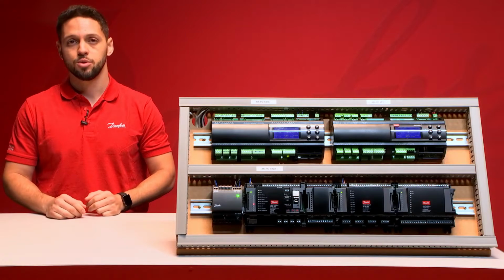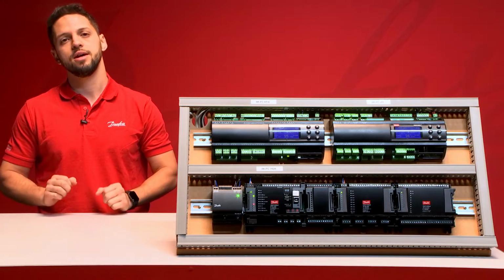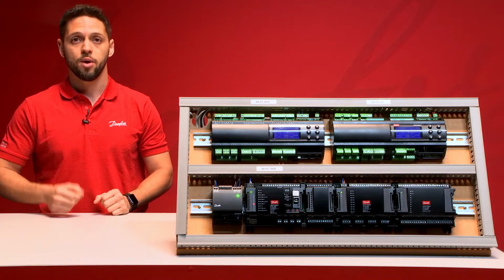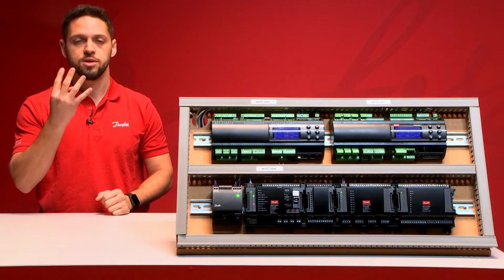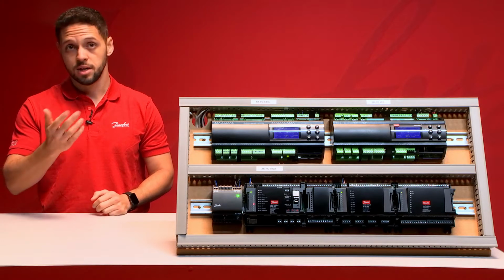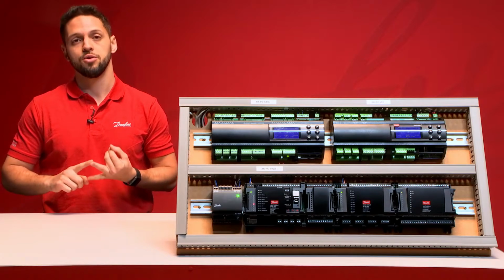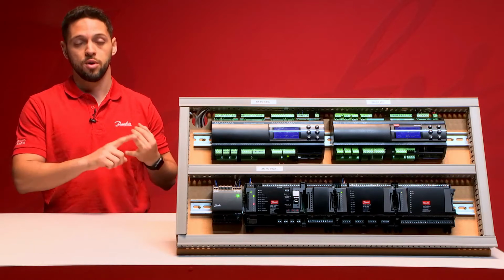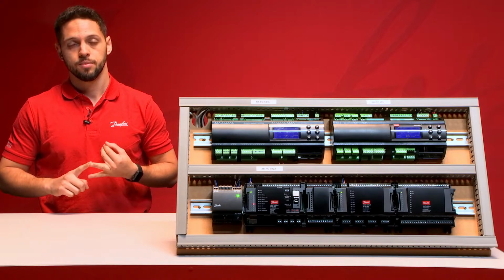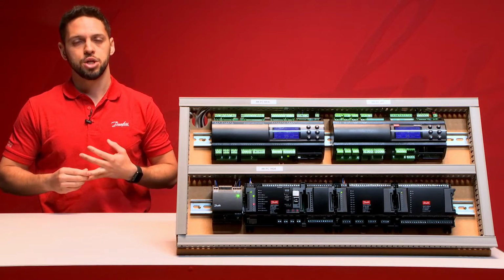Another change is that we increased the number of solid-state relay outputs. Now we have 4 new solid-state relay outputs. It means that you can control, for example, CR2 compressors, or you can control digital scroll compressors with this new controller. These are the main differences in the digital outputs.